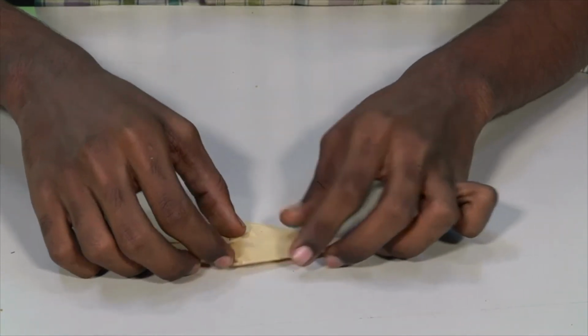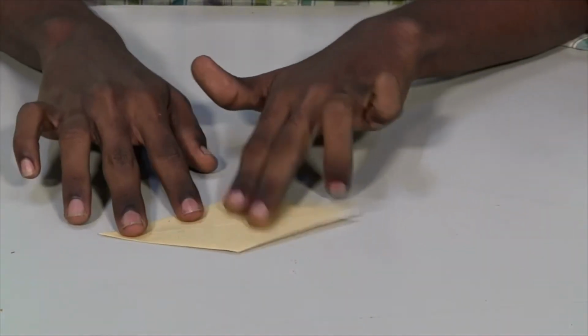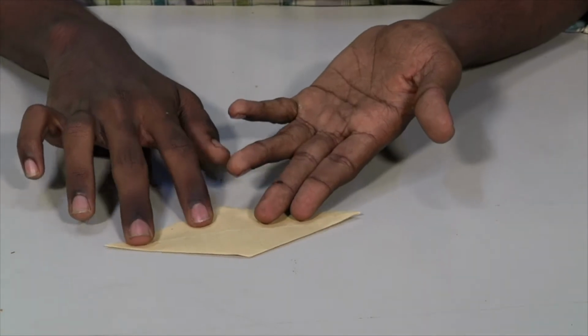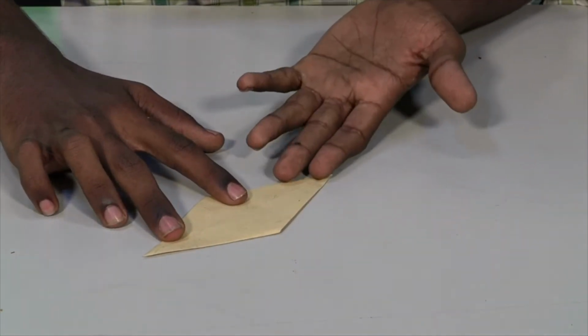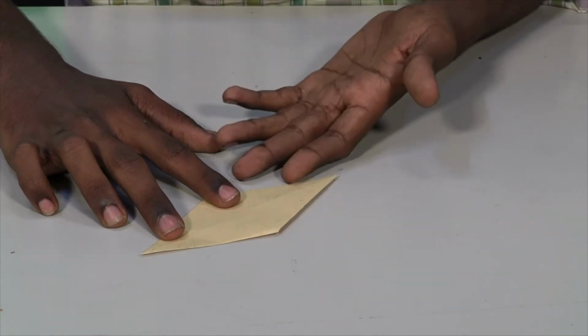Now turn it backside. So this is a type of quadrilateral called a parallelogram, where the opposite two sides are parallel.